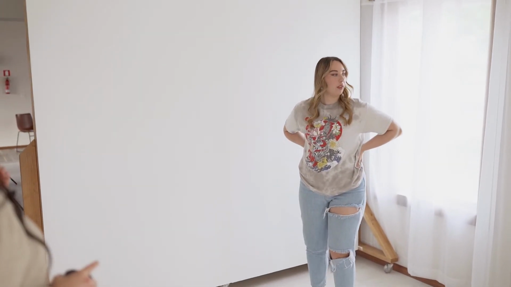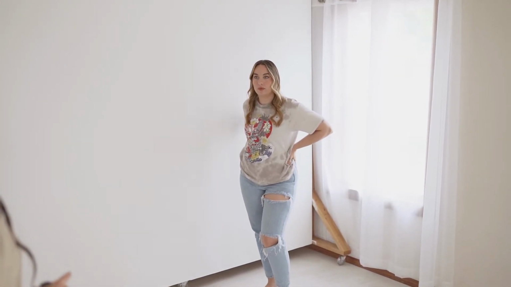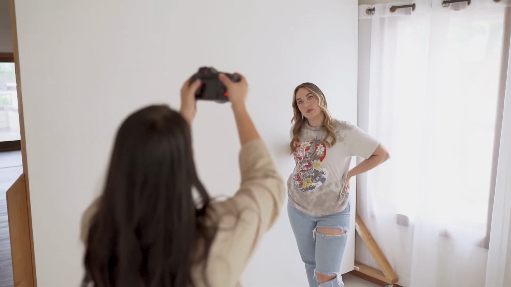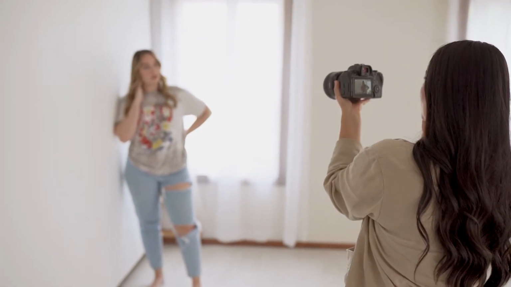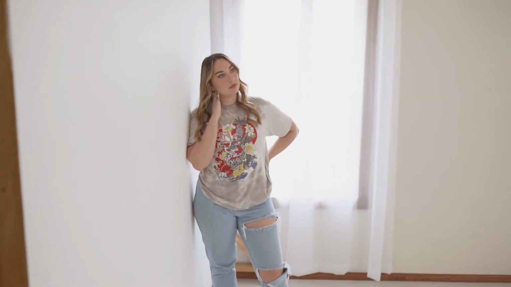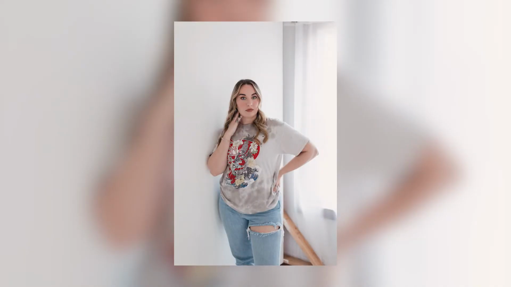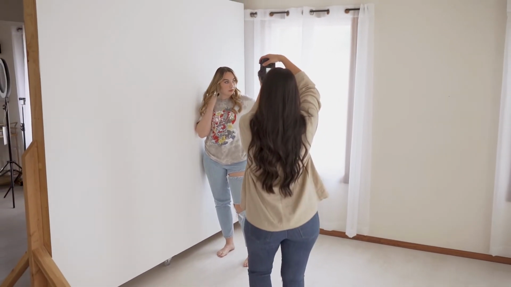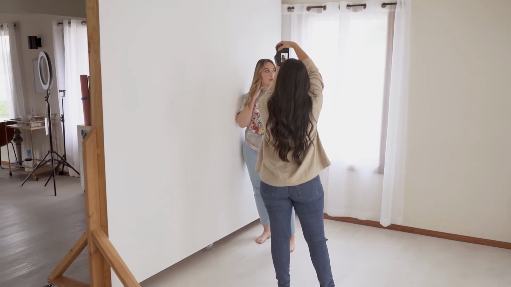So I want you to lean, yeah, bring your hands in your back pockets. Yeah, and you're gonna lean all the way over. Yeah, perfect, just like that. With your right hand, go ahead and bring it here and bring your elbow down. Yeah, oh, that's really pretty. Look off this way. I'm gonna get really close. That's pretty. And over at me.